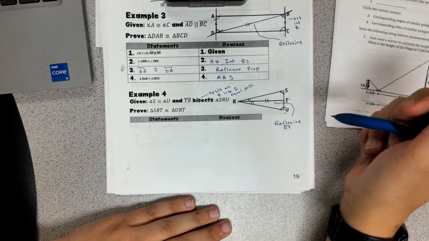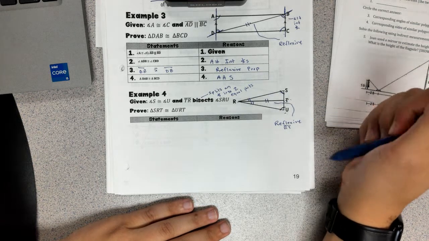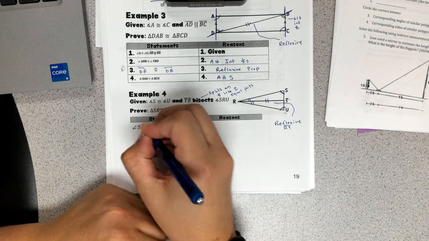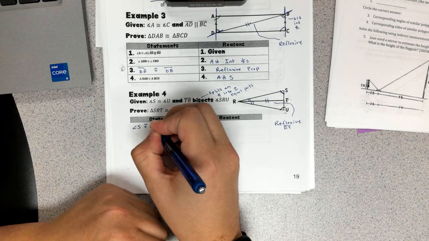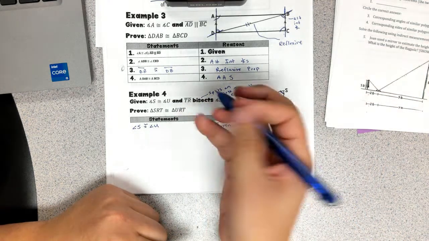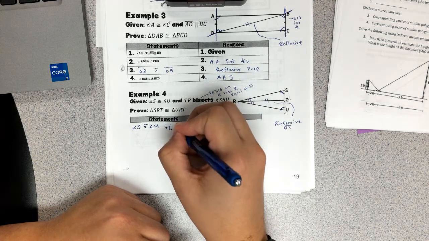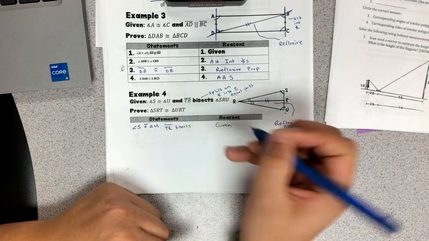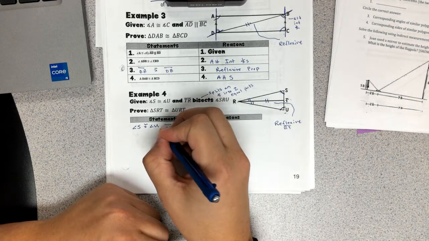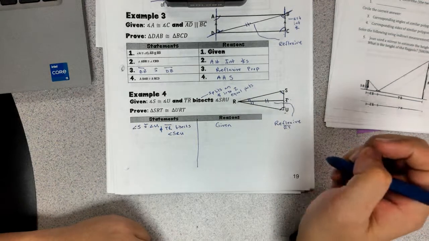Now, let's get to the proof. Now that I've labeled everything, I've analyzed everything, I think we can do the proof pretty easily. So, angle S is going to be congruent to angle U, because we start with our first reason, which is given, typically. And then we have segment TR bisects angle SRU. So there is our first statement and reason.